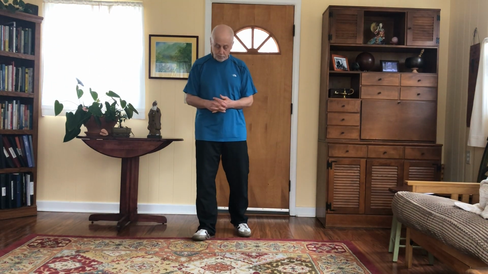Now what we're going to do is some warm-up exercises. This is to get the fluids in our body to start to move, to warm up the body, to prepare it for those softer, longer Qigong exercises, which we're going to do in a moment. So the first warm-up exercise that we're going to do is hip circles. Hands on the hips, and we make these very gentle circles.